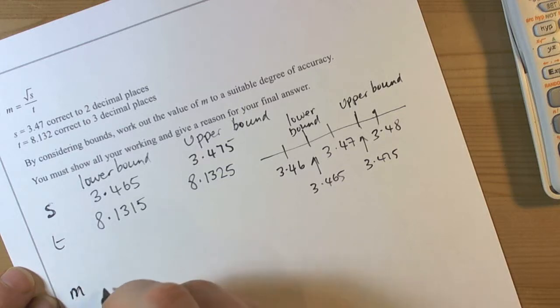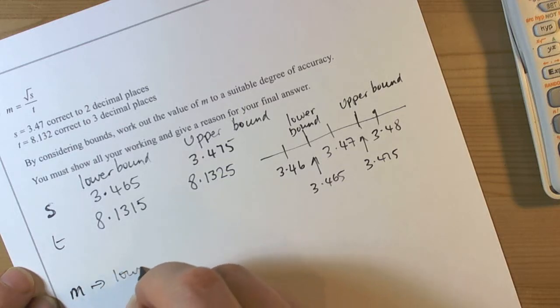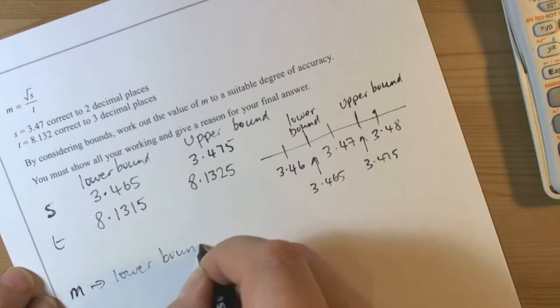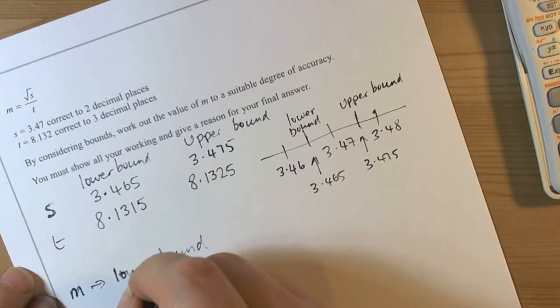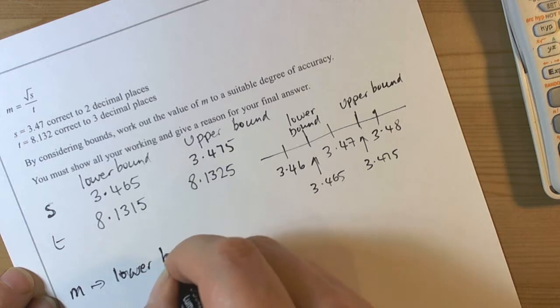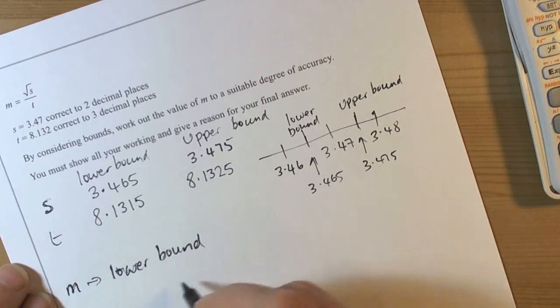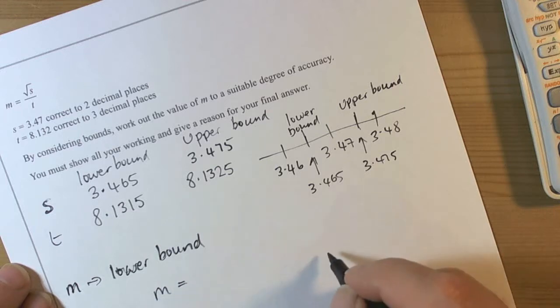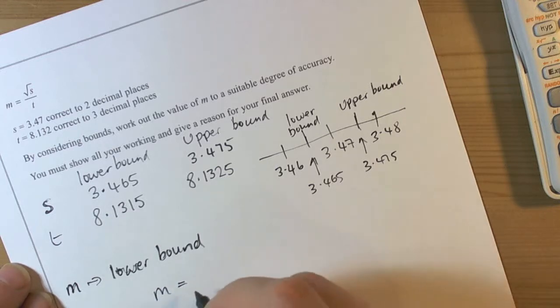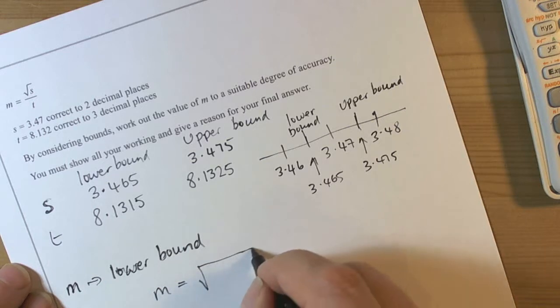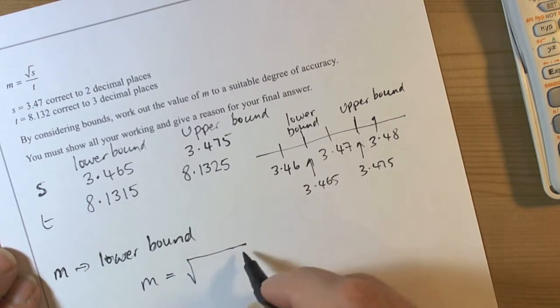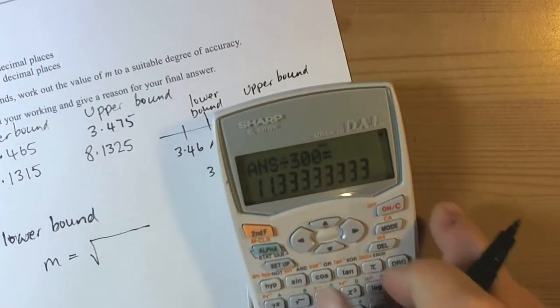So m, lower bound. We use the values of S and T appropriately to make sure we get the smallest possible value for m. That's what the lower bound will be. So to allow that to be the smallest possible value, I need to square root. Here we've got to be careful, because let's have a look what happens.